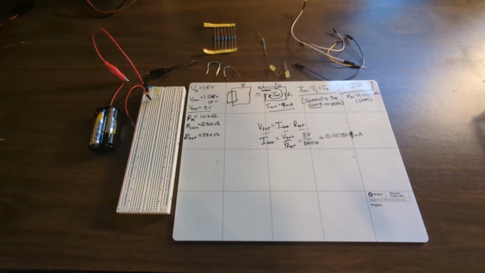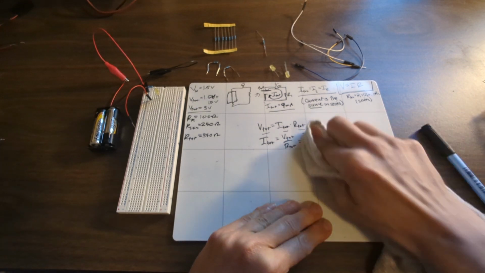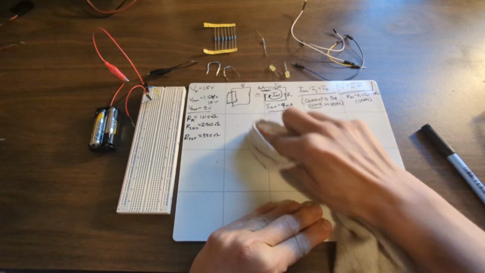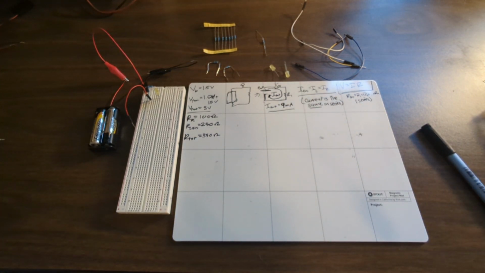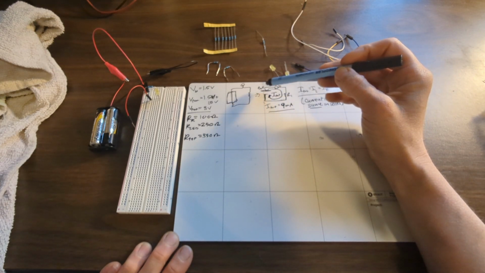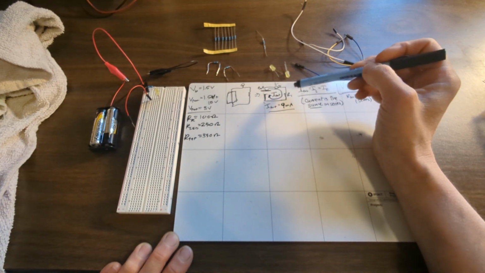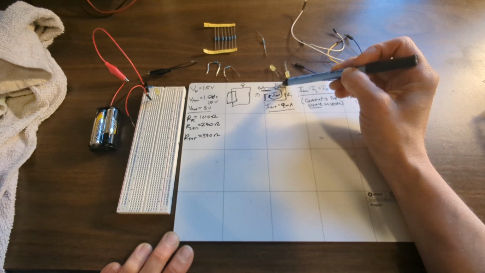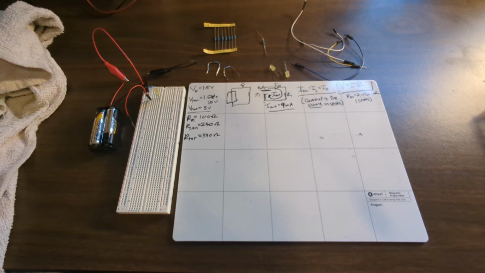So we have actually gone through the puzzle and started to solve for some of these mystery numbers in our circuit. So we now know the current and resistance of each of our light and our resistor. So that means we can calculate the voltage across them.